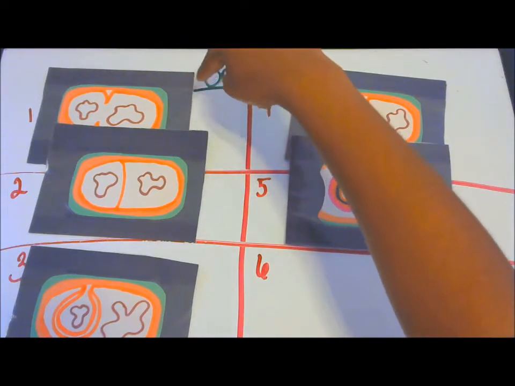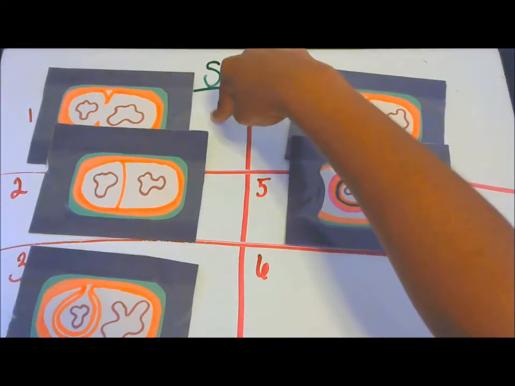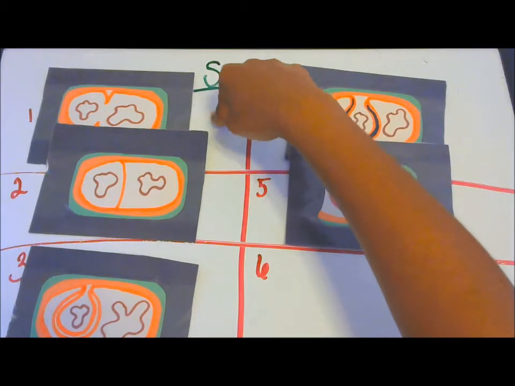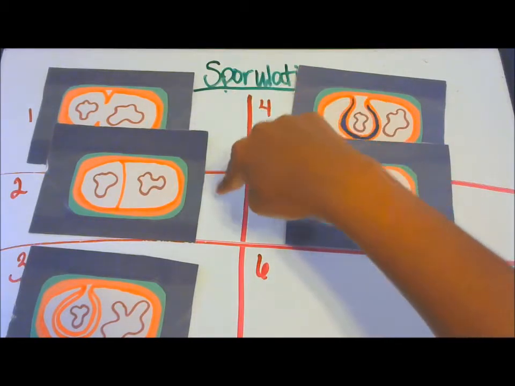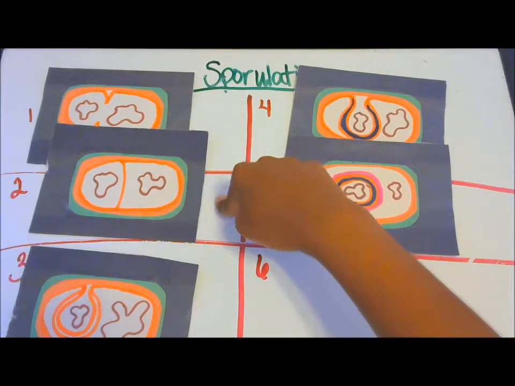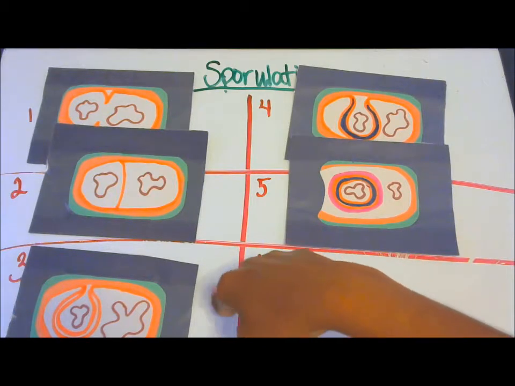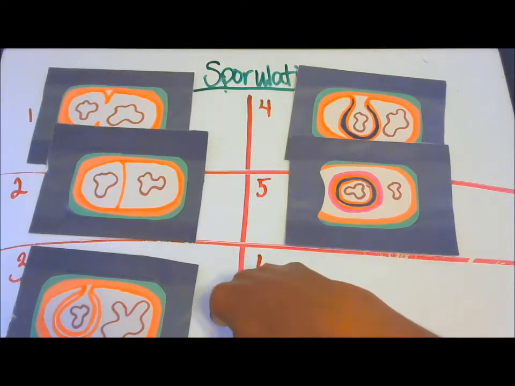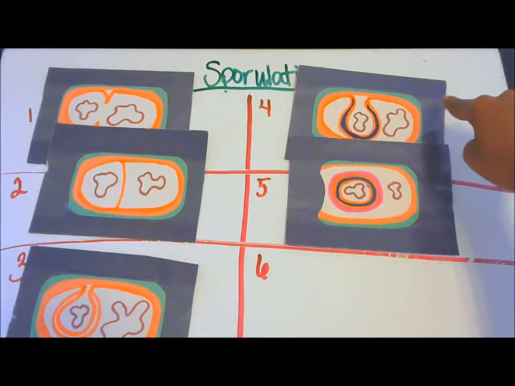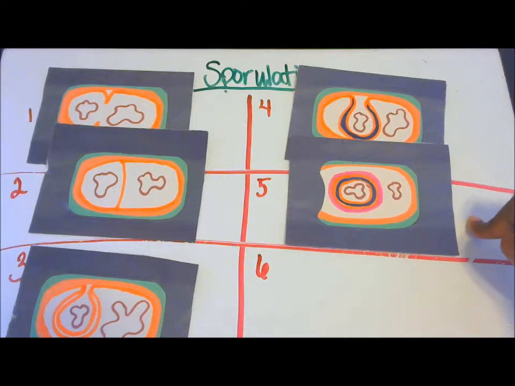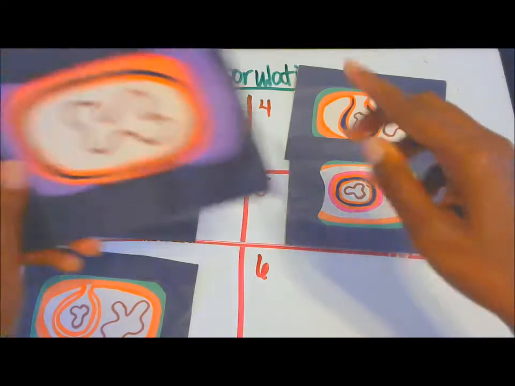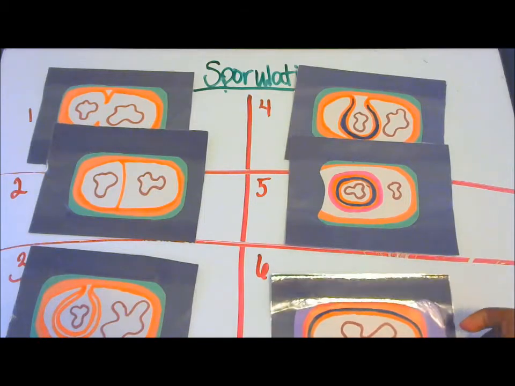So number 1, we have a spore septum, membrane, forespore, double membrane, cell wall in between that double membrane, and a spore coat around the spore. Lastly, it's freed.